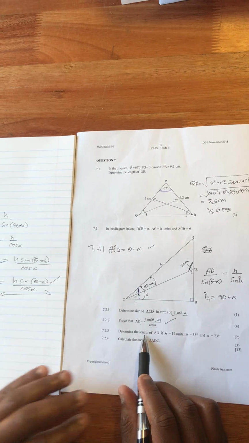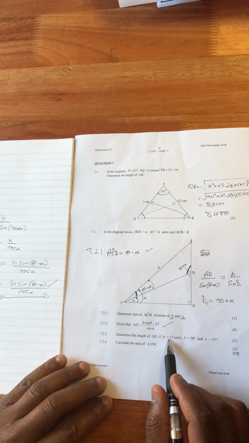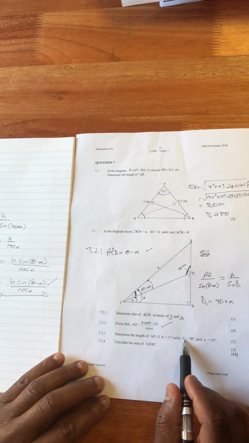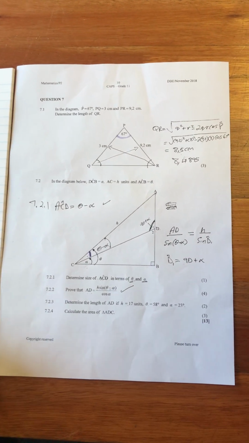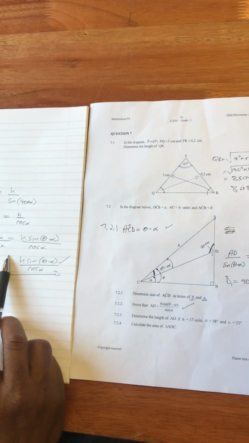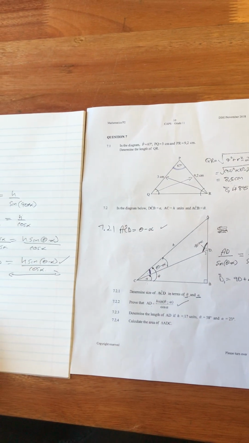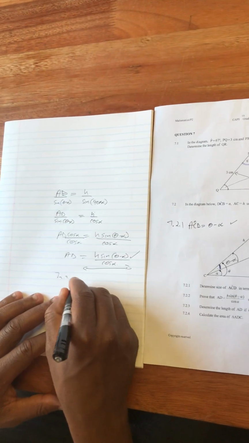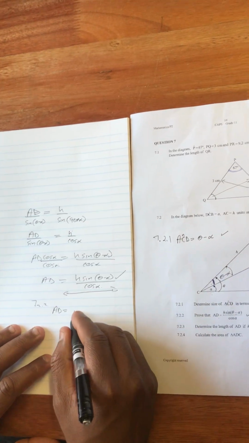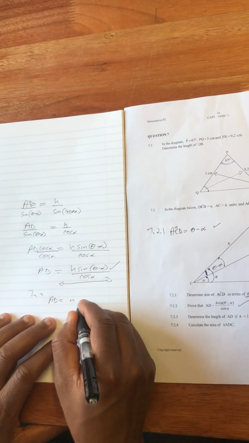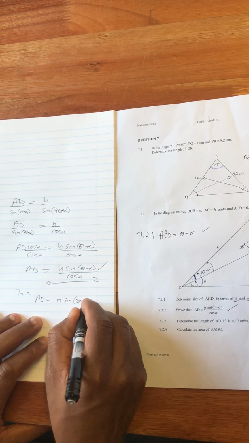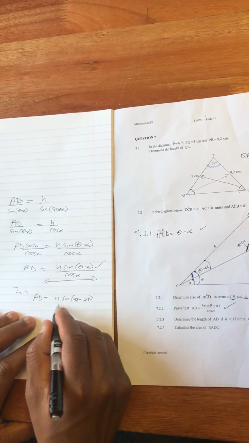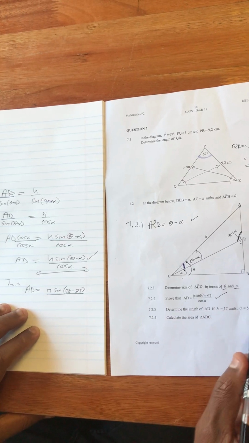Let's move to 7.2.3. Determine the length of AD if h is given as 17 units, theta is 58, alpha is 23. So you just have to come to the equation that you were proving here, and you substitute what you are given. H is 17 sine of theta, which is 58 minus 23, divided by the cos of alpha.